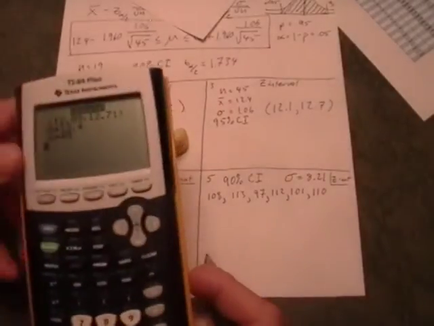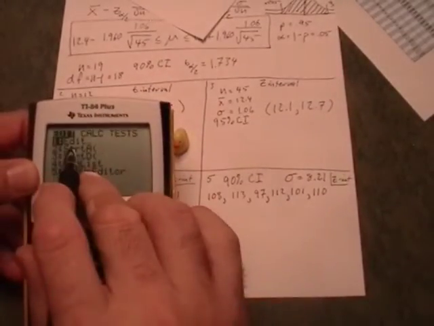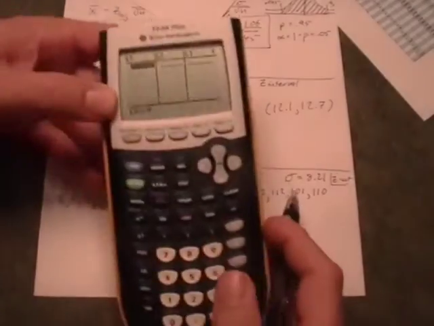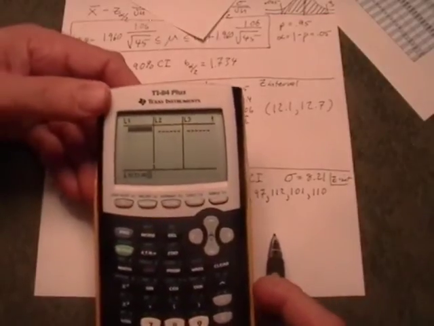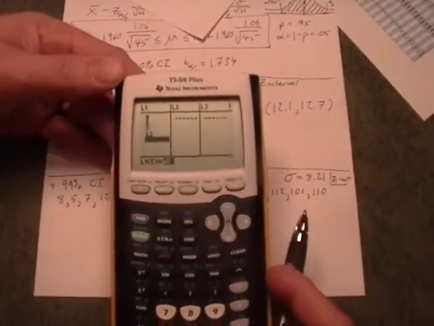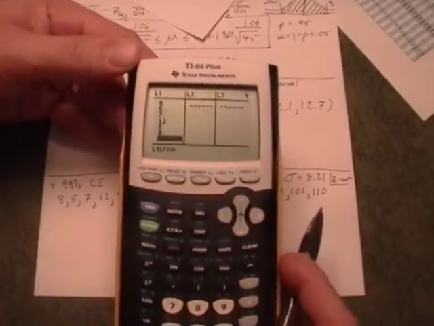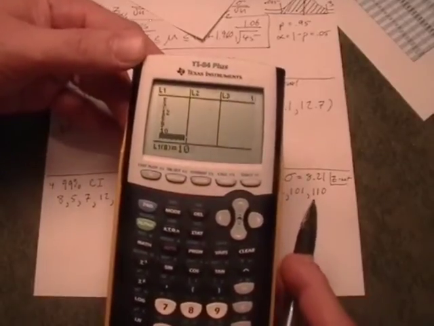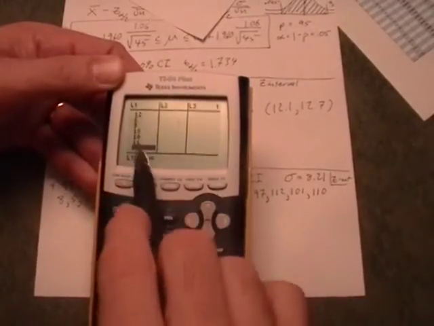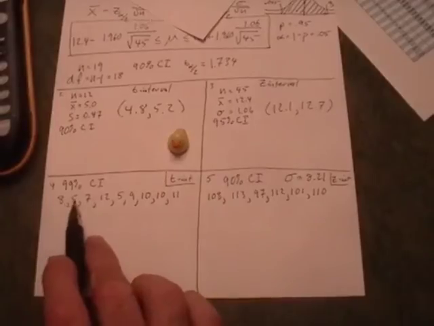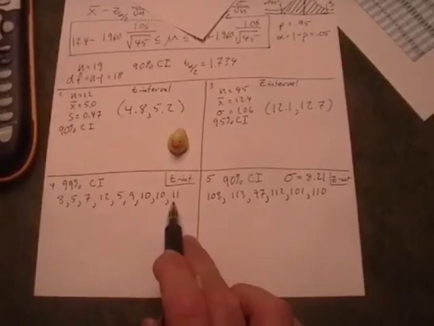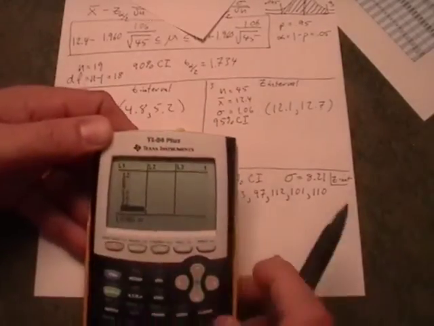Next step, in your calculator, stat edit. I'm going to type in the numbers. So that's going to be 8, enter, 5, enter, 7, enter, 12, enter, 5, enter, 9, enter, 10, and 10, and 11. Now when I hit enter, the next would be the 10th, so I should have 9 numbers there. Let's count 1, 2, 3, 4, 5, 6, 7, 8, 9. Just a little bit of error checking. Now I've put them into list 1.